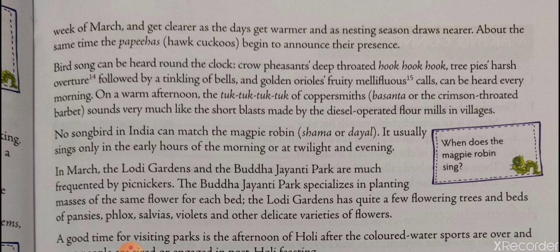Birds can be heard round the clock. Crow pheasants, deep-throated hook hook hook, tree pies' harsh overture followed by a tinkling of bells, and golden orioles' fruity melodious calls can be heard every morning. On a warm afternoon, the tuk tuk tuk tuk of coppersmiths, Basanta or crimson throated barbet, sounds very much like the short blast made by a diesel operated flour mill in a village.